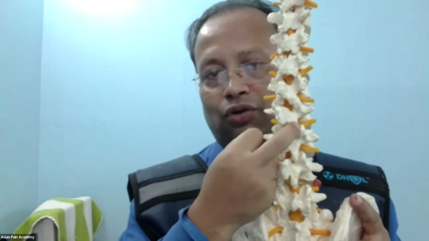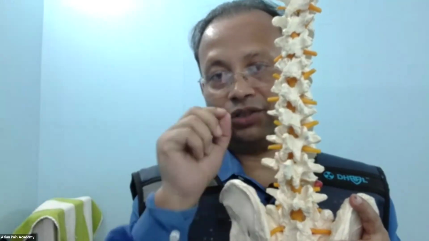So this is the superior articular process and transverse process. At this junction we will go for the medial branches. When we talk about intra-articular facet joint injection, which is not very popular nowadays, we mainly do it at the medial branches.